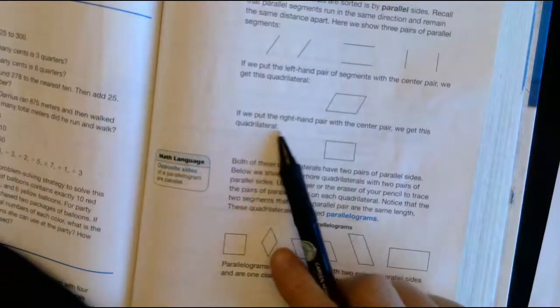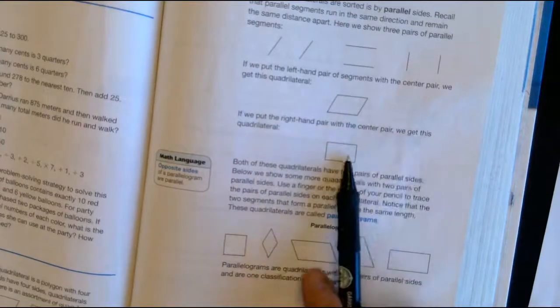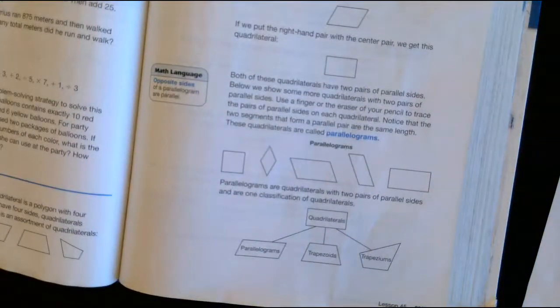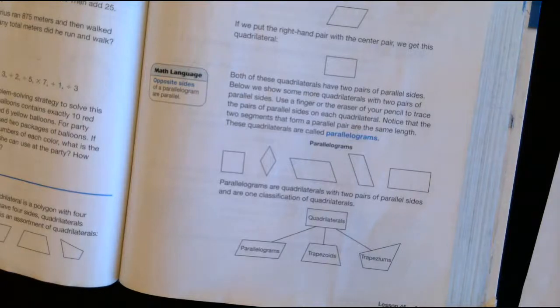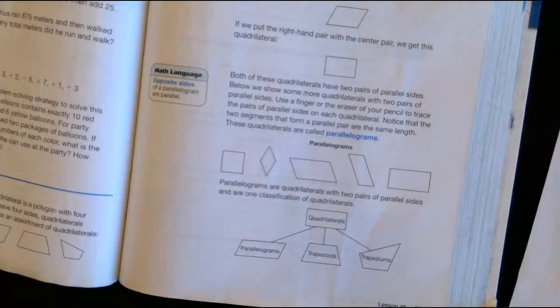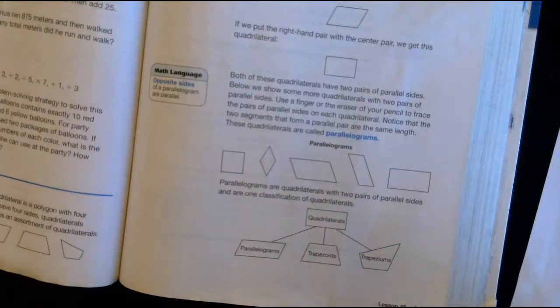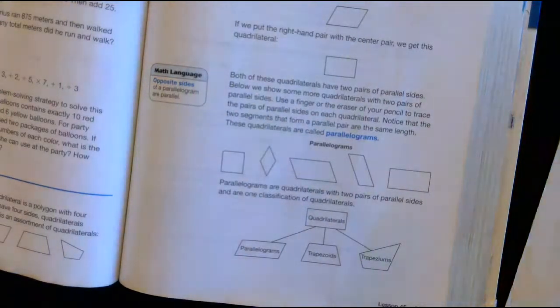If we put the left pair of segments and the center pair, we get this quadrilateral. That's called a parallelogram. If we put the right pair and the center pair, we get this quadrilateral. That's a rectangle. Both of these quadrilaterals have two pairs of parallel sides. Below, we show some more quadrilaterals with two pairs of parallel sides. Using a finger or an eraser of your pencil to trace the pairs of parallel sides on each of the quadrilaterals. We're just going to point to them.